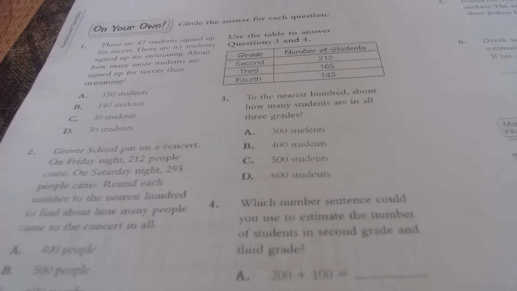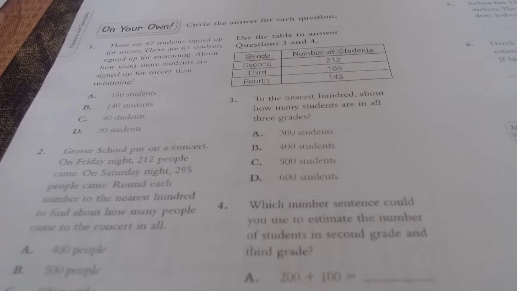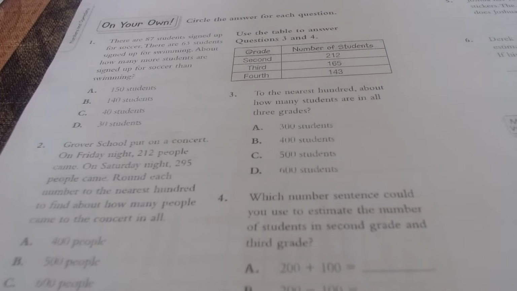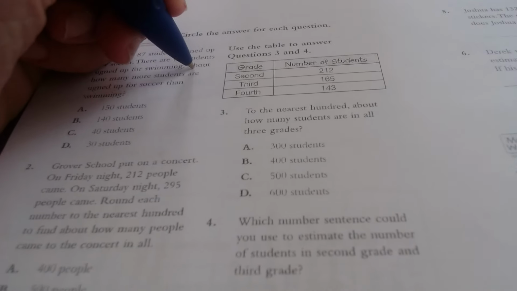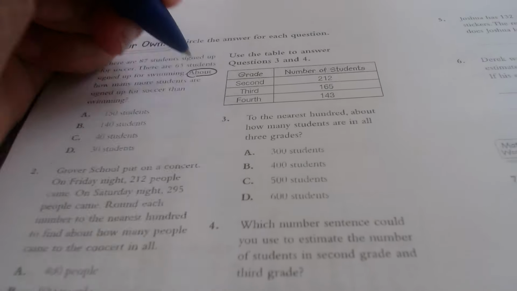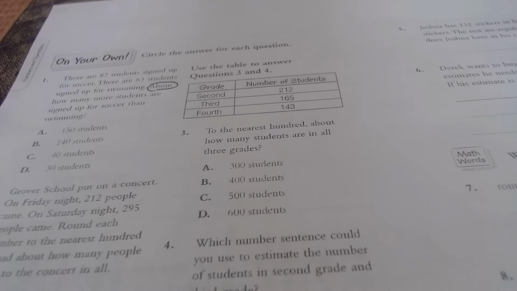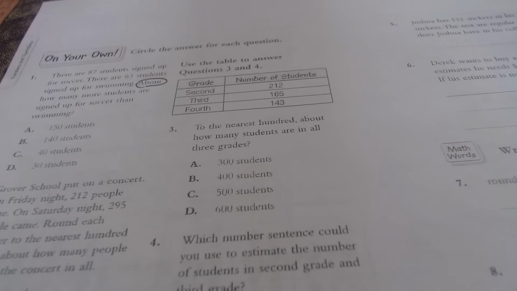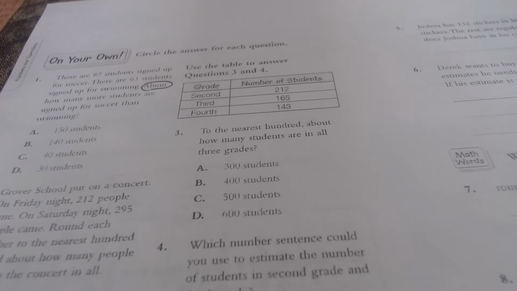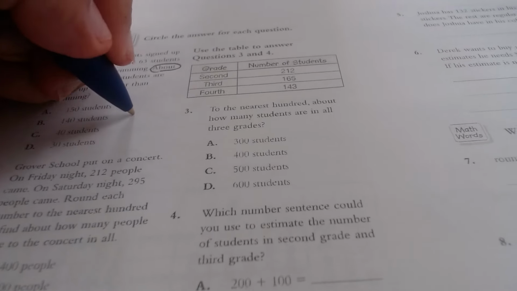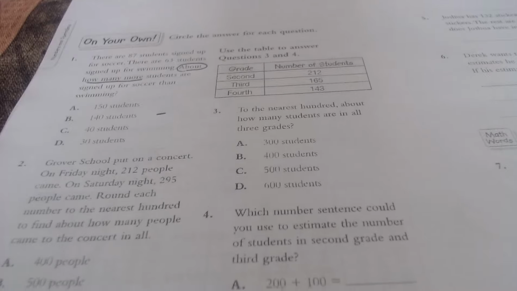There are 63 students signed up for swimming. About how many more students are signed up for soccer than swimming? Now, my key word here is about. Remember, when you see that word about, you don't want an exact number. You want to round it to the nearest 10 or the nearest 100 to figure out the amount. And we want to know how many more, and I know how many more means I'm going to subtract.